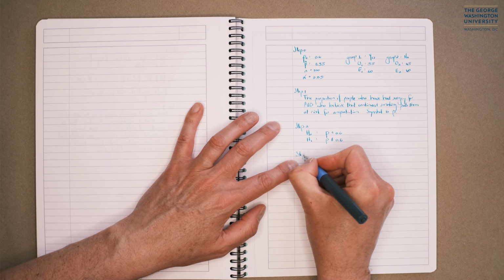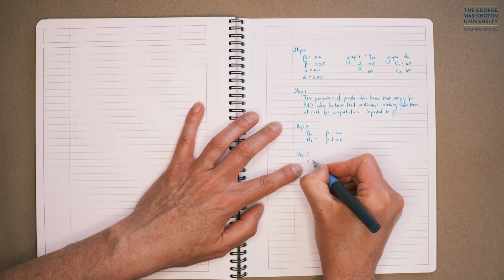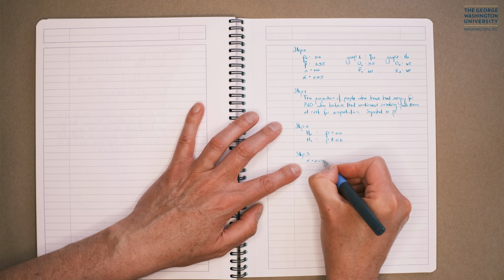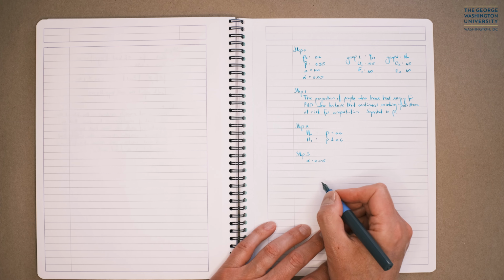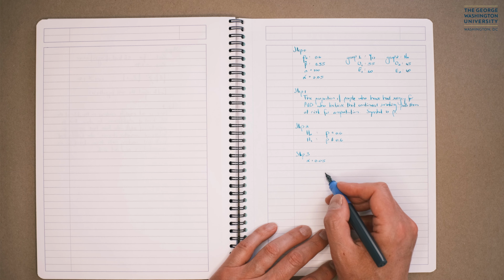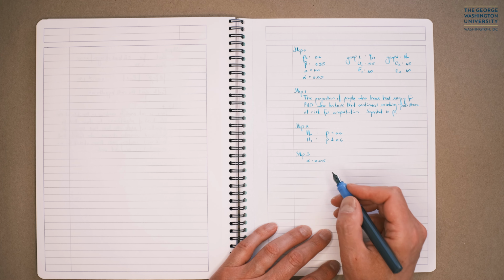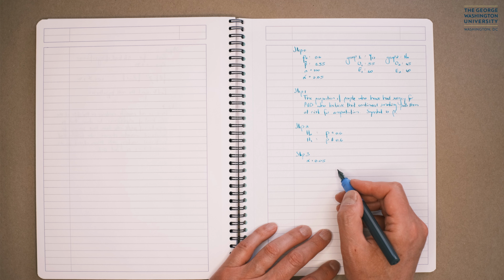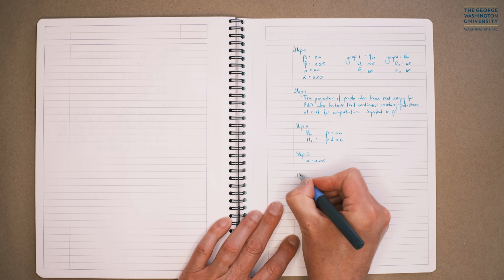So step number 3, we're just going to say the level of significance alpha is 0.05. That is our willingness to falsely reject the null hypothesis, given that the null hypothesis is true. That's our type 1 error rate. We're happy to make that error, and I'm saying this in a little bit of jest, of course, with quotation marks.